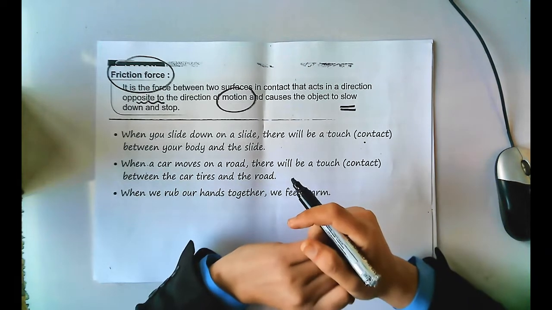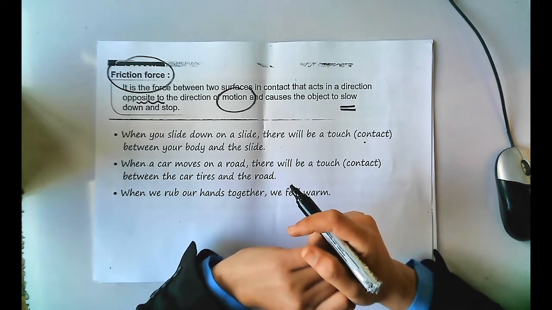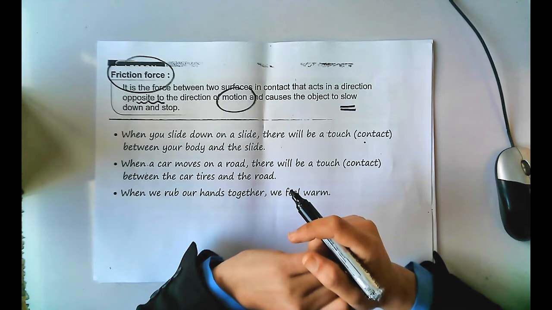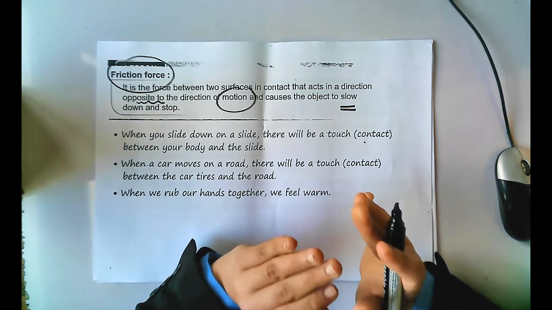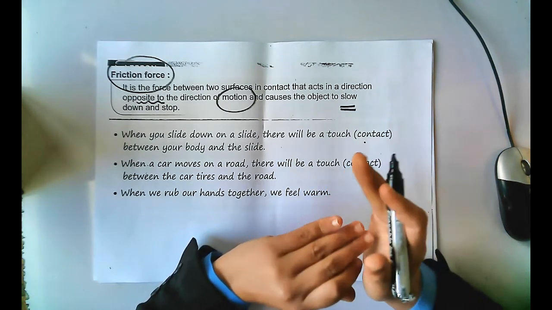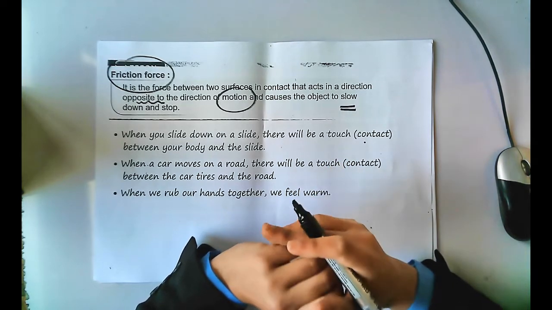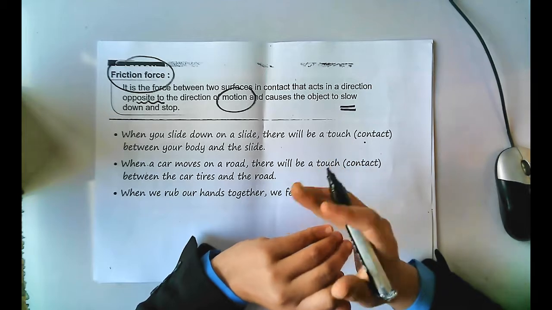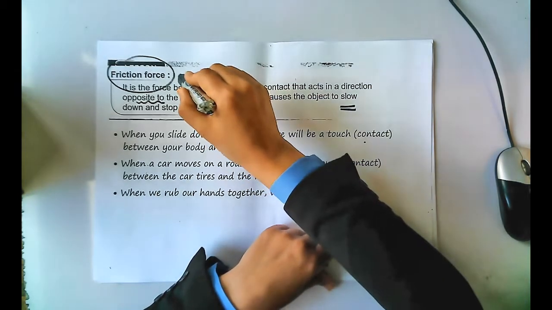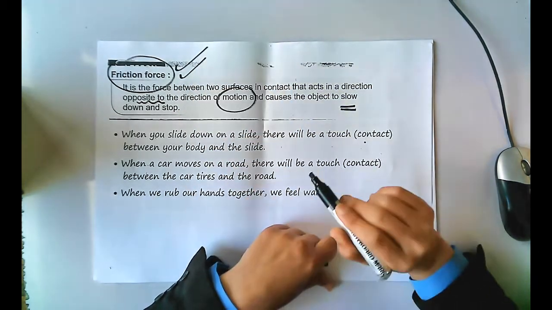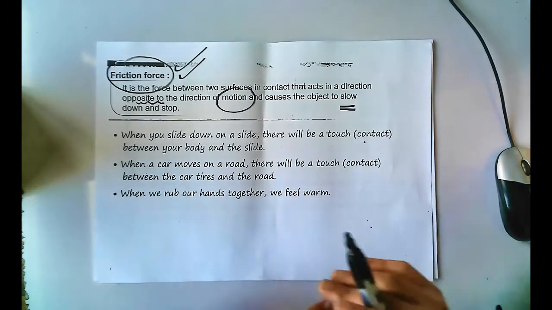If you ride your bicycle and you move, then suddenly you find the bicycle has slowed down. Then it stops. What's meant by that? Why did the bike slow down and stop? Due to friction force. Here we have different examples.